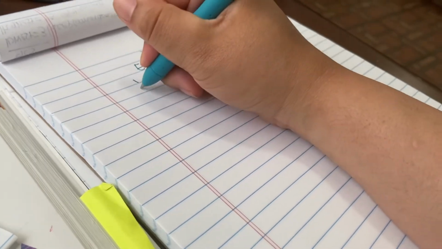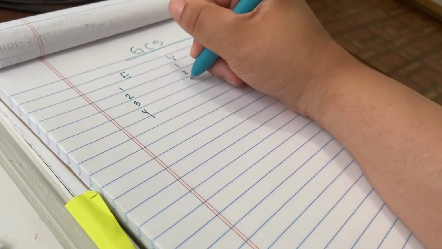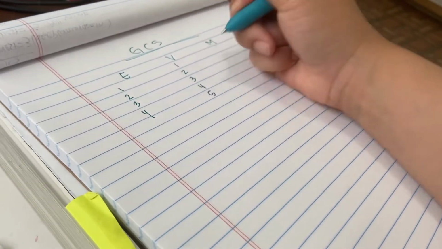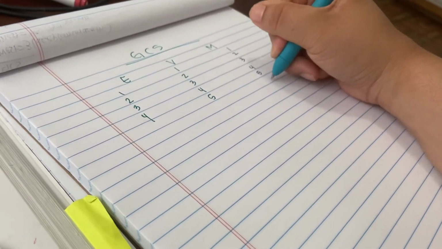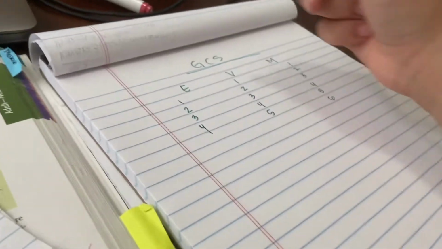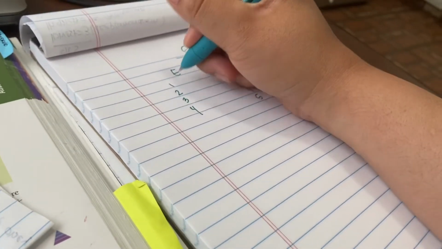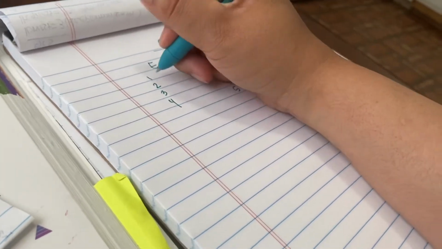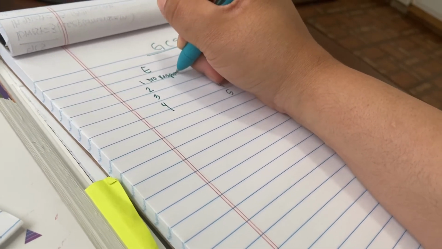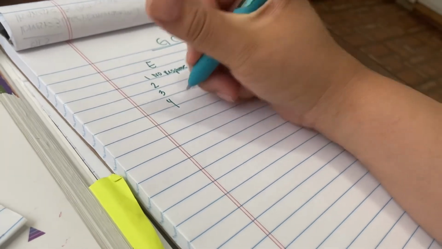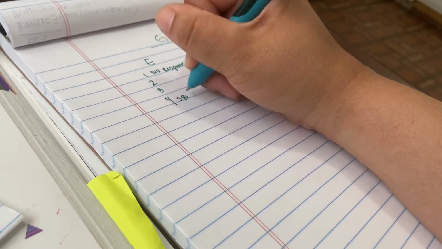So you're going to go 1, 2, 3, 4. 1, 2, 3, 4, 5. And over here 1, 2, 3, 4, 5, 6. Okay, and then with eyes, you're going to write down the worst and the best. So this is going to be the worst: no response. So the eyes will have no response. And then you have 4 for spontaneous.